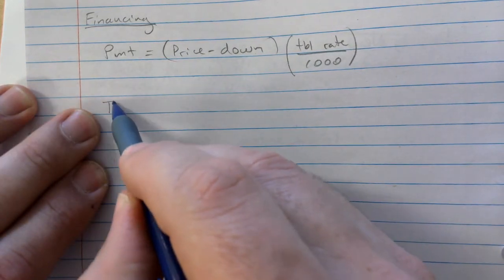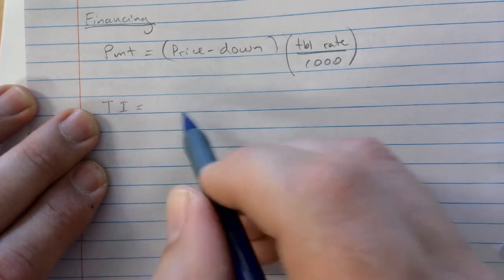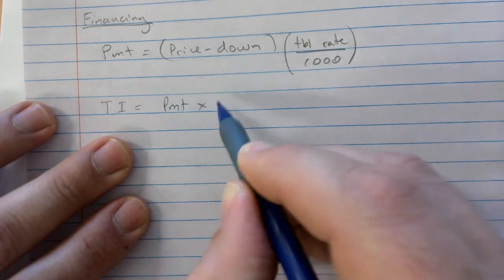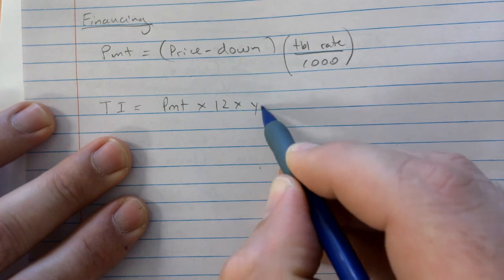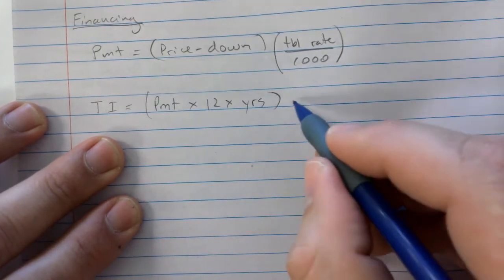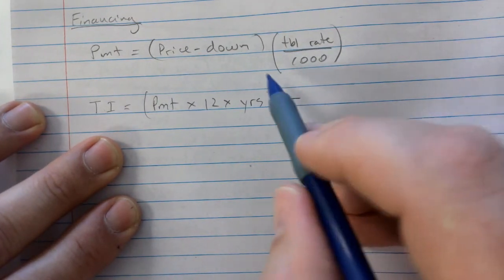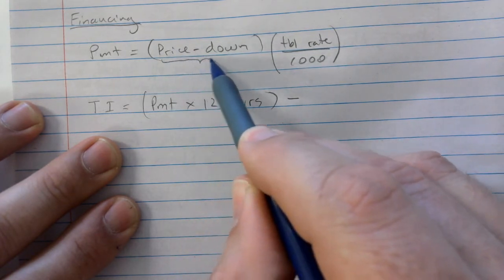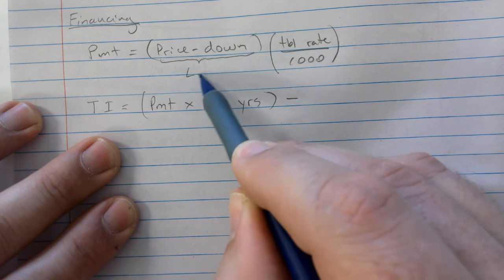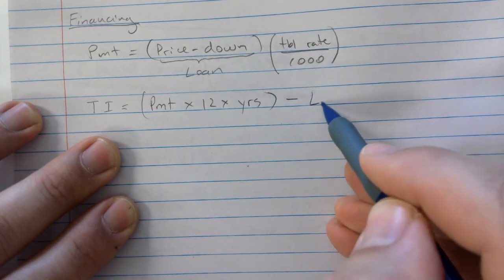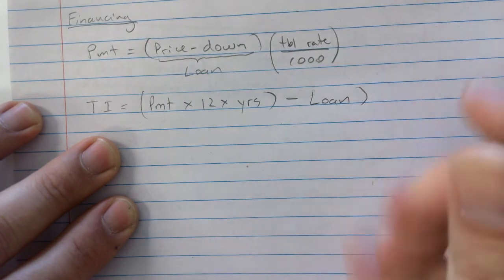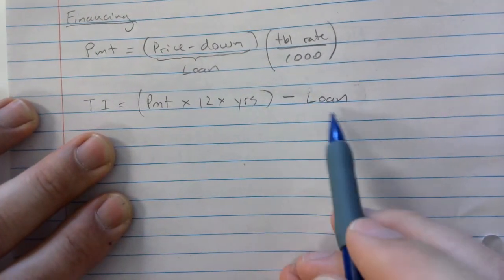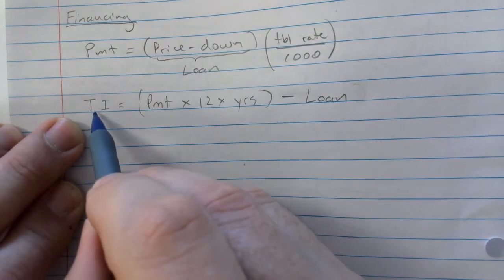If you want the total interest, you go payment times 12 times the number of years minus, this is called the loan here, this part. When you subtract it, that's called the loan. So you would subtract the loan from it. And that will give you the total interest paid.